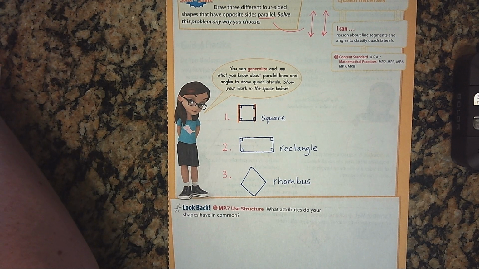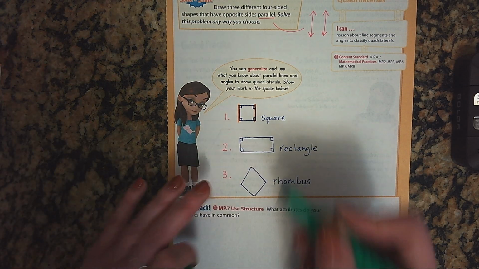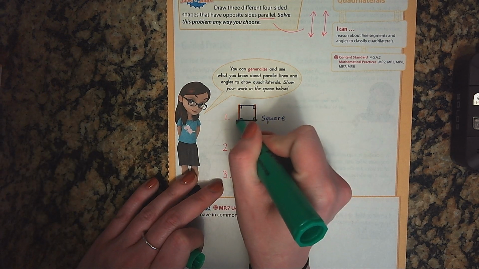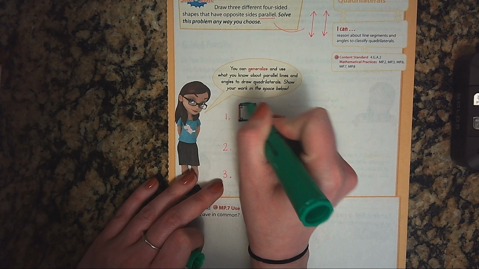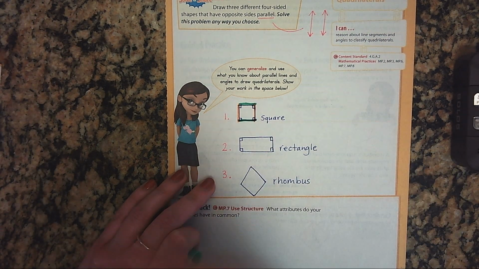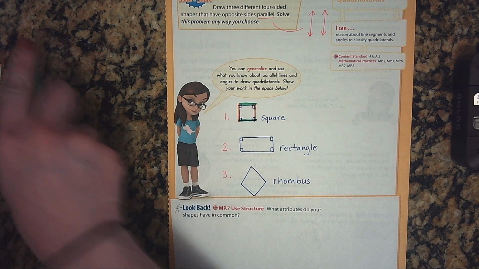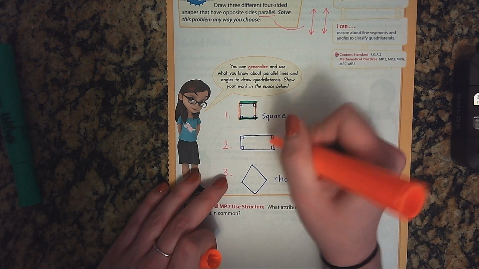Here, I'll zoom in a little bit so you can see that better. There. And then my other opposite sides that are parallel. So in looking at those lines, they are going in the same direction and they're not going to touch. That's what parallel means.